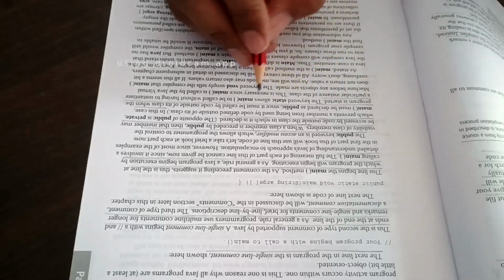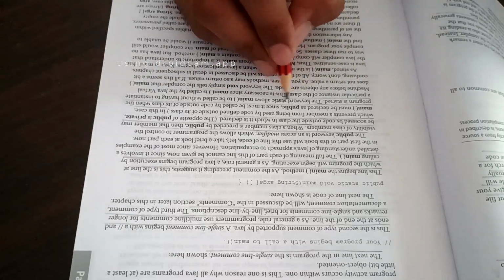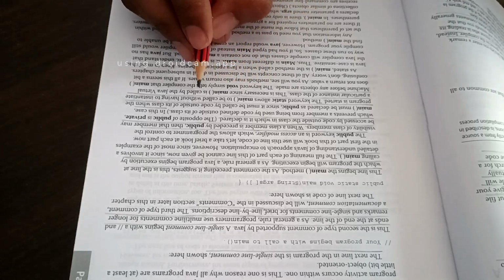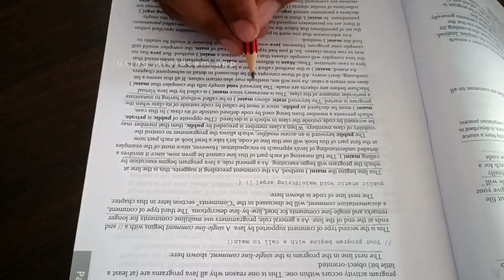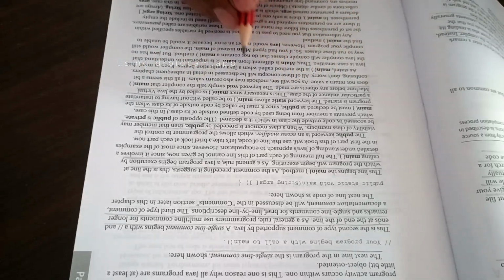The keyword static allows main to be called without having to instantiate a particular instance of the class. This is necessary since main is called by the Java virtual machine before any objects are made. So without making an object, we can call the main function if it is static.